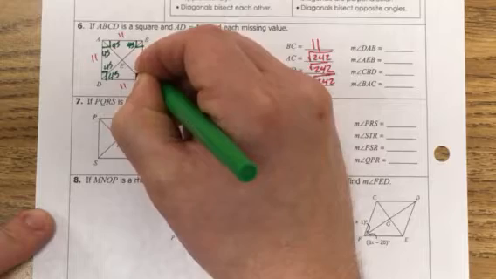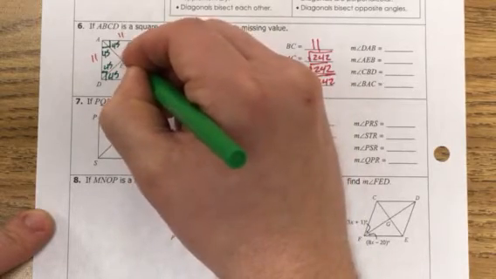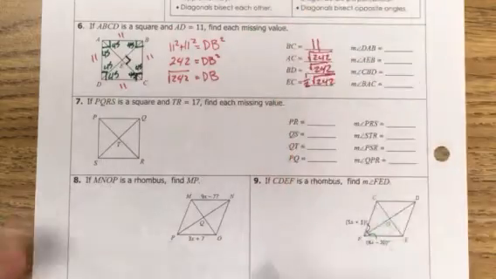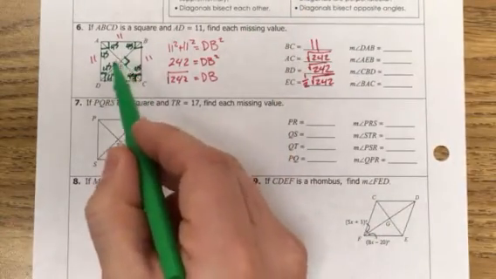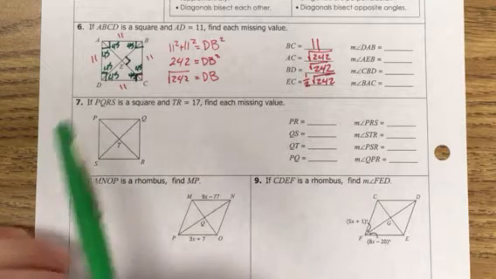The other piece we know is that our diagonals are perpendicular, which means each interior angle, each piece in the middle where our diagonals meet, is a 90-degree angle. So we have 4 isosceles right triangles where I have 45, 45, 90 for my angles. That's part of the reason squares are special: that property allows us to use multiple sets of rules. So let's look at it.